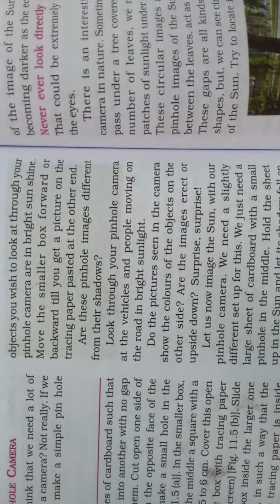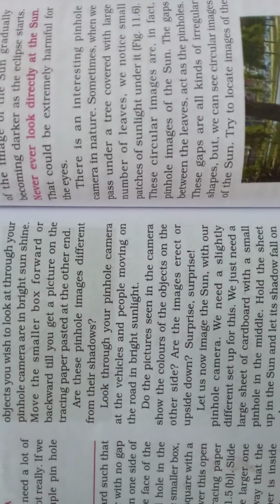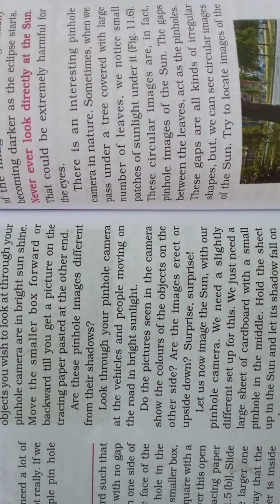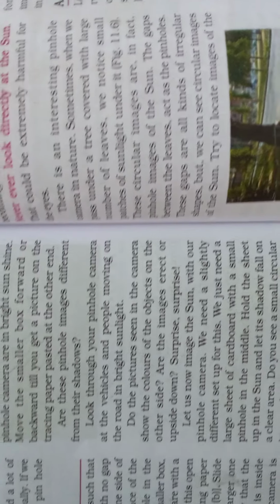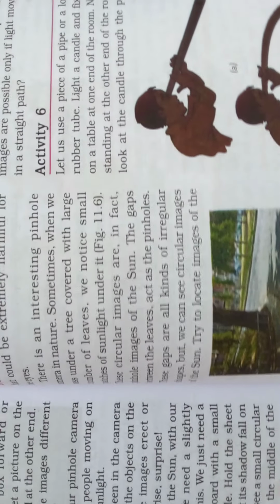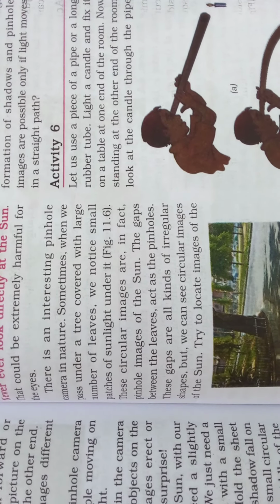Okay children, just go through it and observe the things. How we can make a pinhole camera, just go through it. We will do it practically when the offline classes start. Come, we will do one more activity, activity 6.